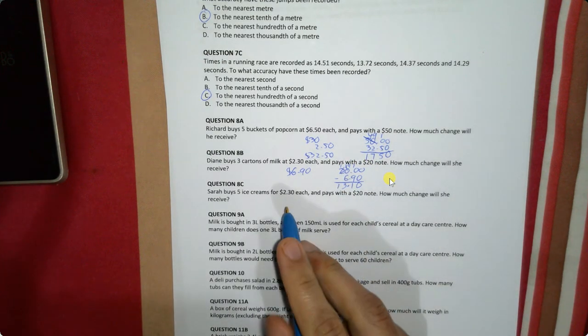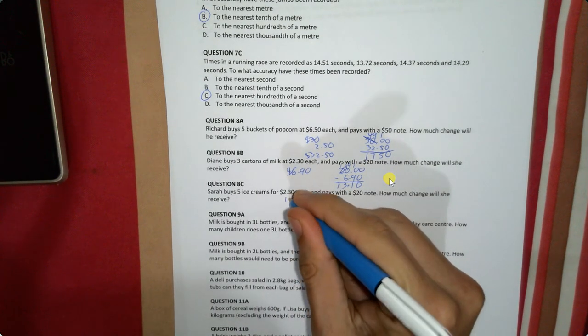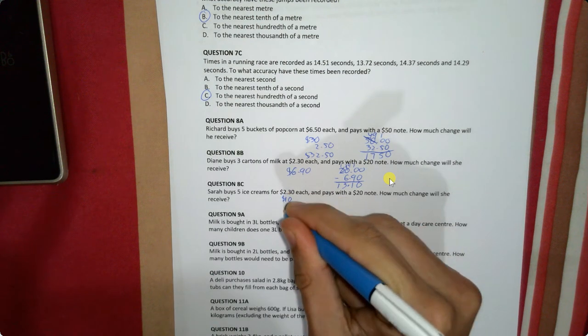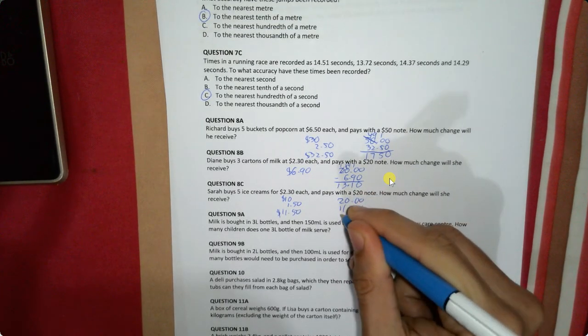Okay, 5 ice creams for $2.30, pays with a 20. 5 times 2.30, 5 times 2 is 10. 5 times 30 cents will be $1.50. Add them together, you get $11.50. 20 take $11.50. I'm going to go back to my old method again.